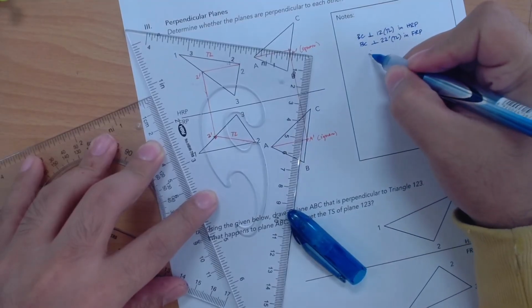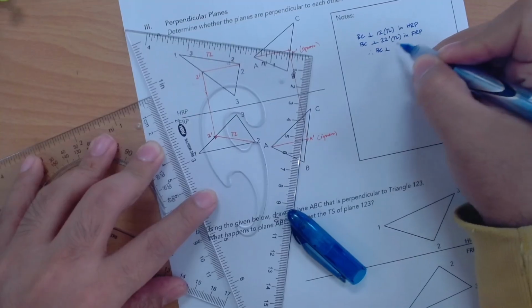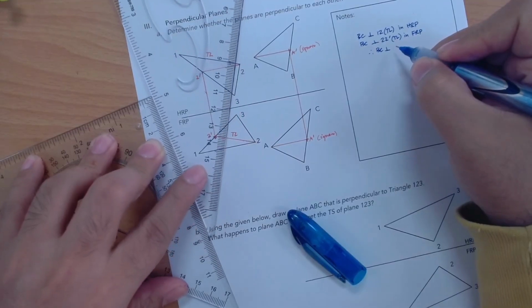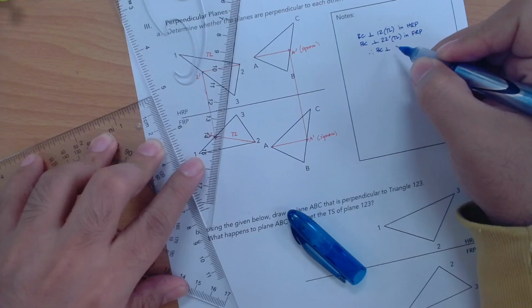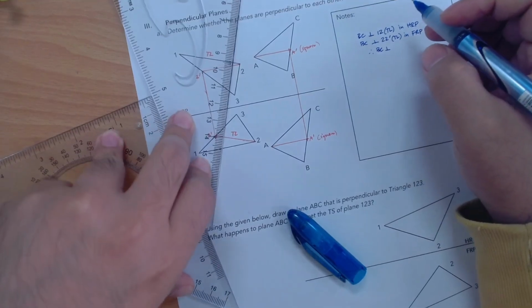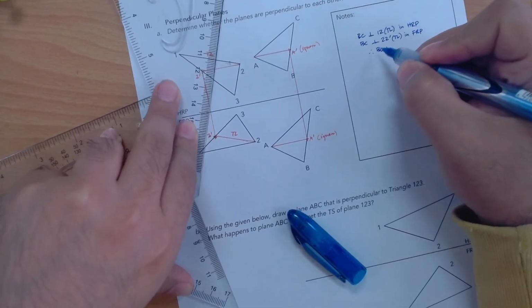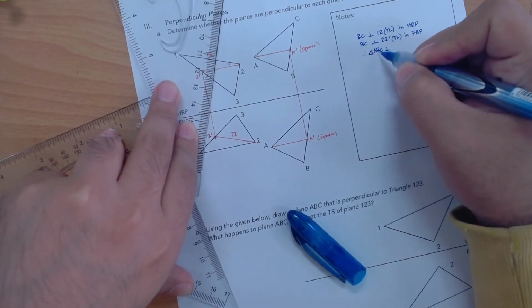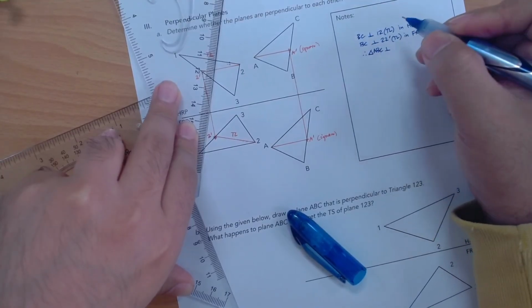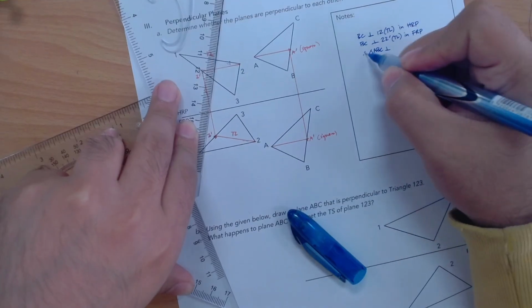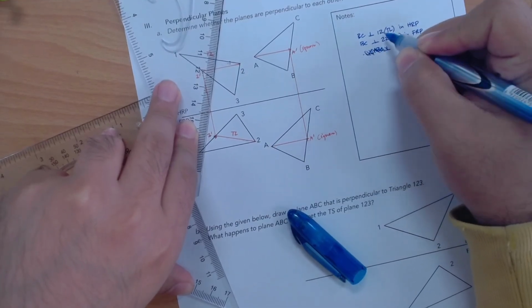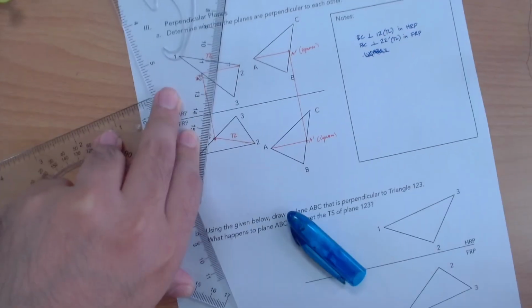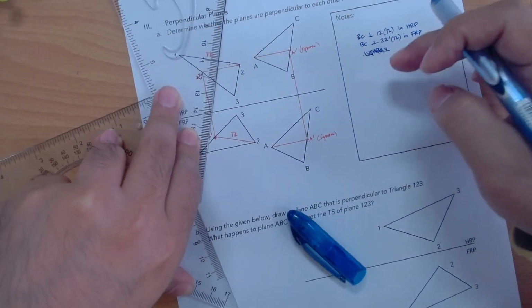So, therefore, BC is truly perpendicular to triangle 1, 2, 3, because triangle 1, 2, 3 contains both 1, 2 and 2, 2 prime. Sorry. That's it. That's why okay din na isulat lahat ng proofs, no, para alam niyo yung logic. Kasi I'll write the long proof na lang.